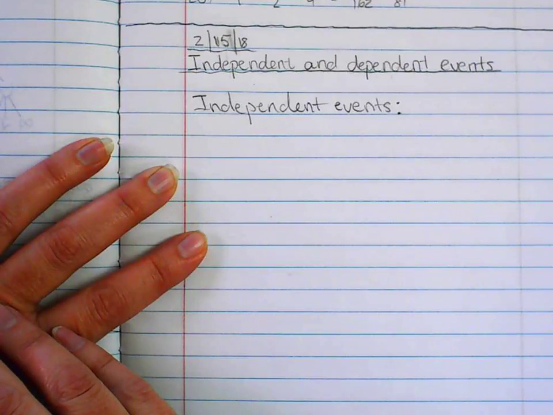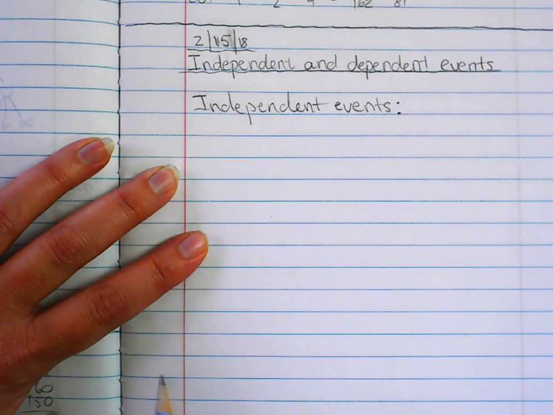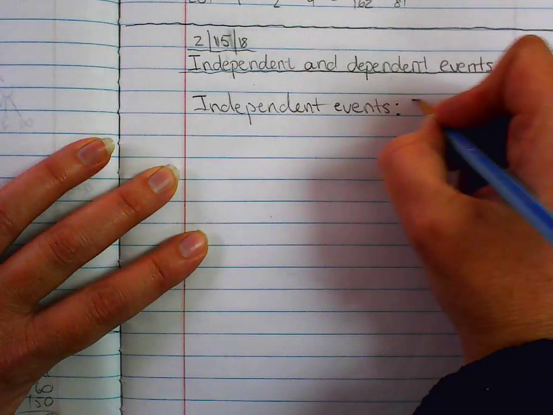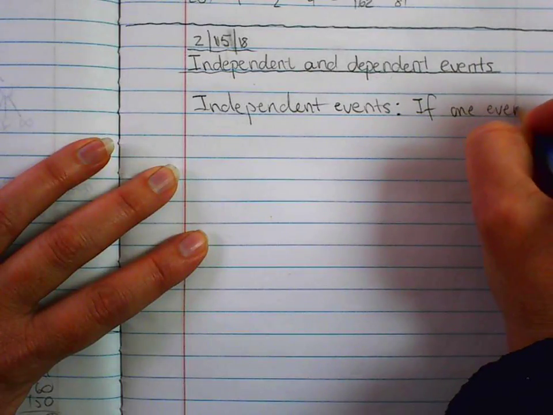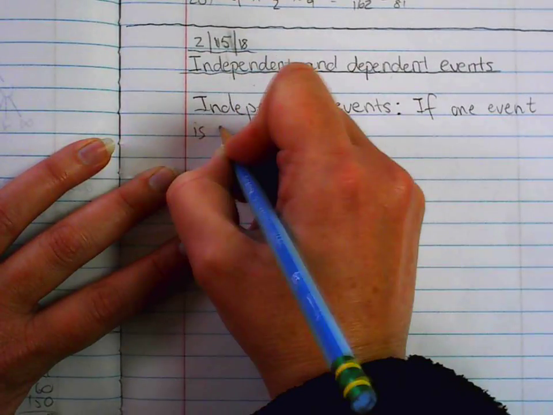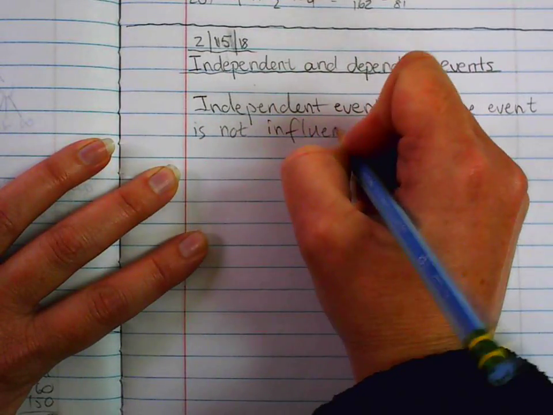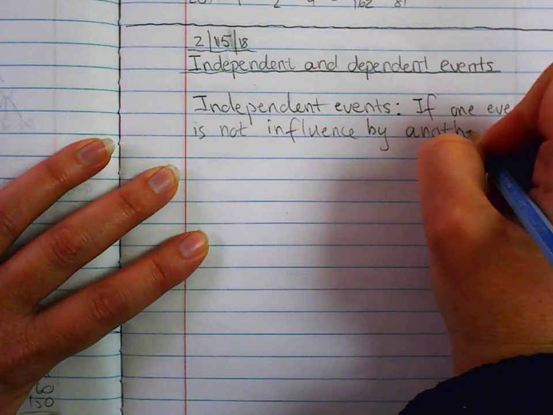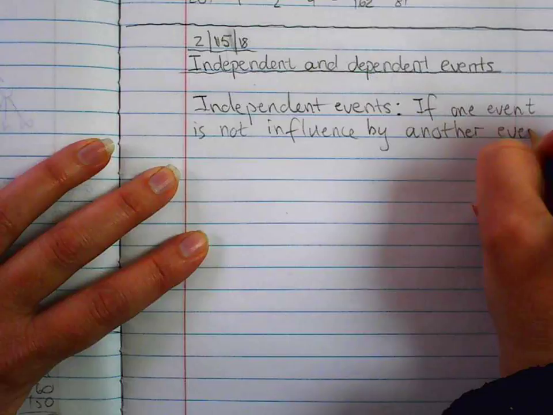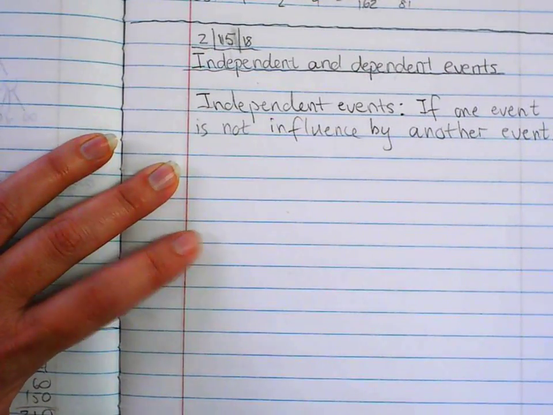In mathematics, independent events mean the following. They are independent if one event is not influenced by another event. Okay? So I'm going to give you an example of an independent event.